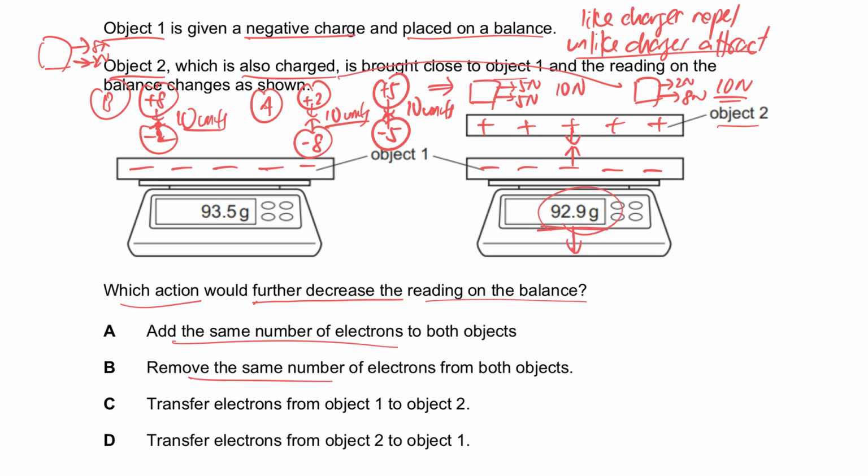Next, for option C, you're going to transfer electrons from object 1 to object 2. Let's assume 3 electrons. So if you take 3 electrons from here and transfer them to this side, your object 1 will only be left with excess 2 electrons, so that will be a -2.